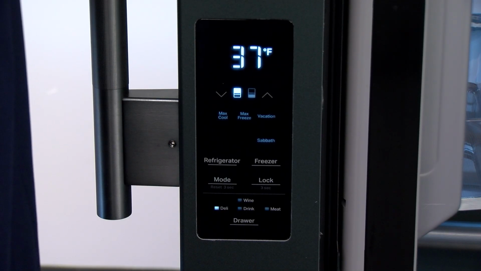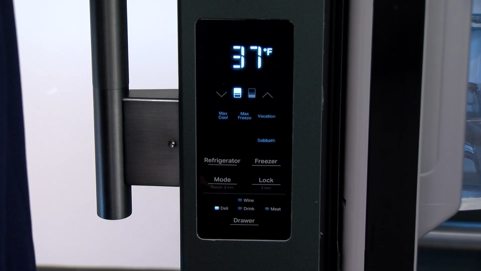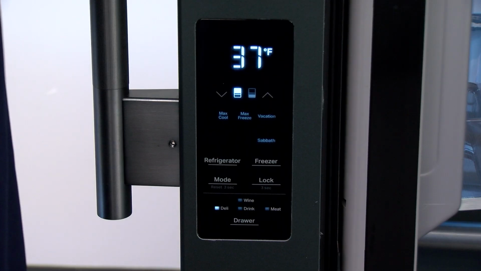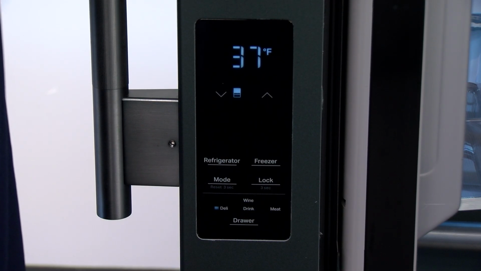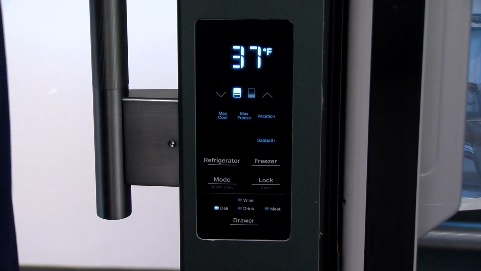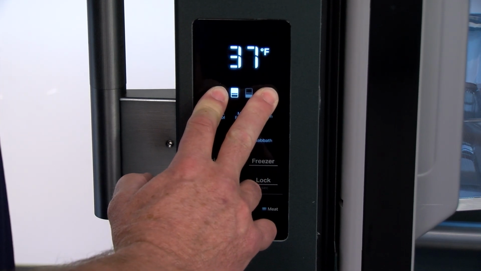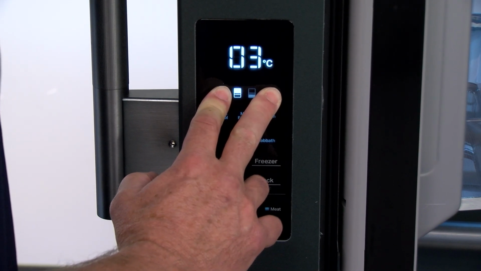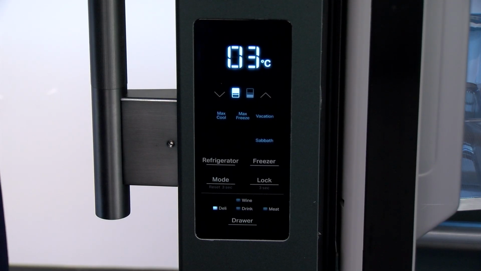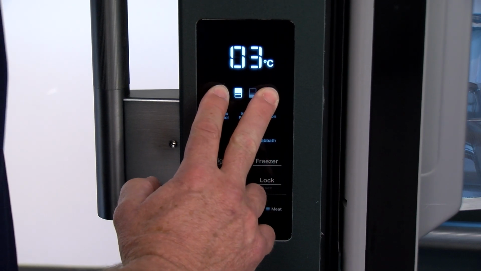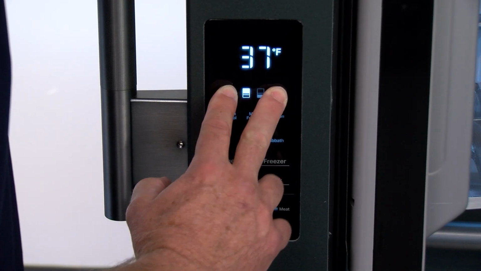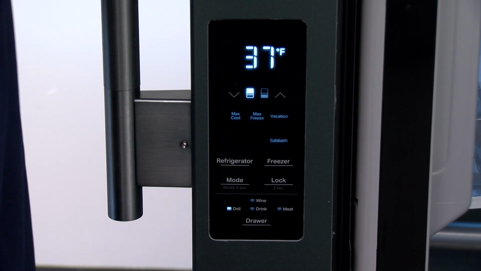To change the temperature from Fahrenheit to Celsius or from Celsius to Fahrenheit, once the screen is woken up by hitting either button, press and hold both the up and down arrow keys at the same time for 3 seconds. Celsius will appear. To change from Celsius back to Fahrenheit, hold the up and down arrow keys for 3 seconds and you'll be back at Fahrenheit.